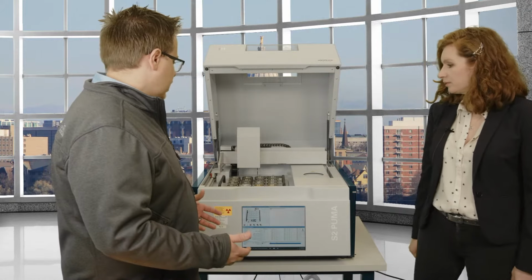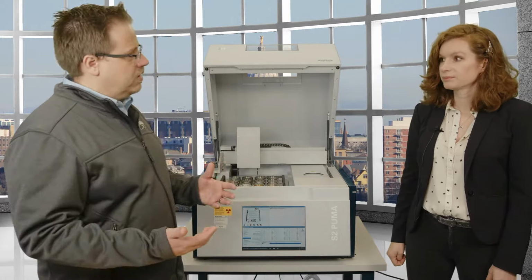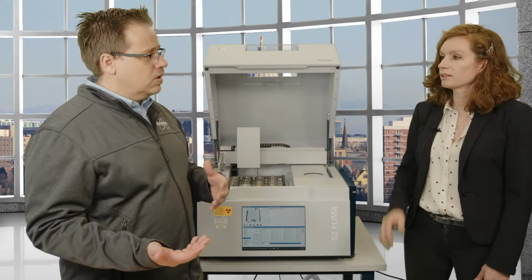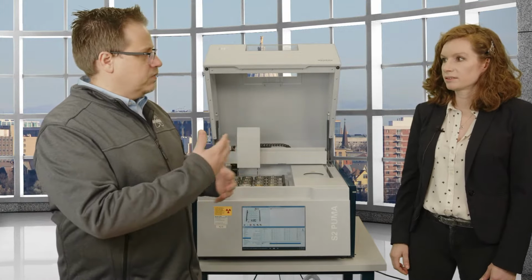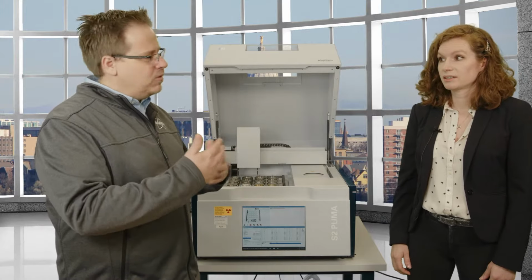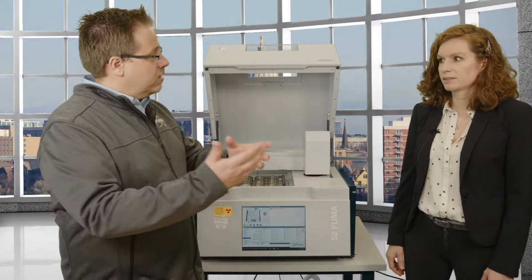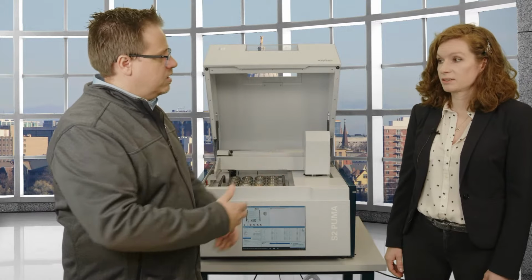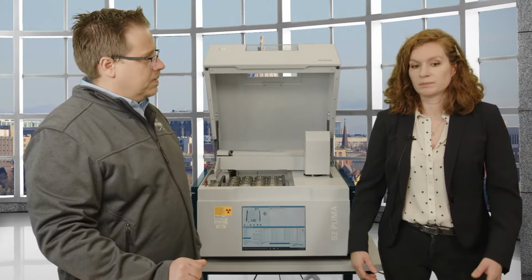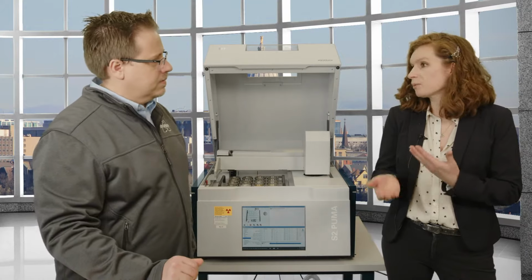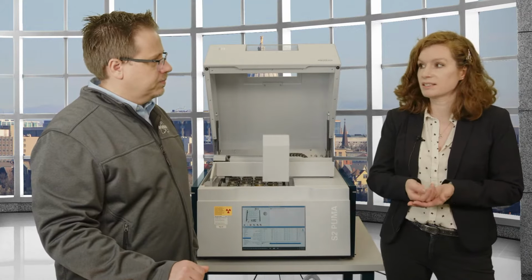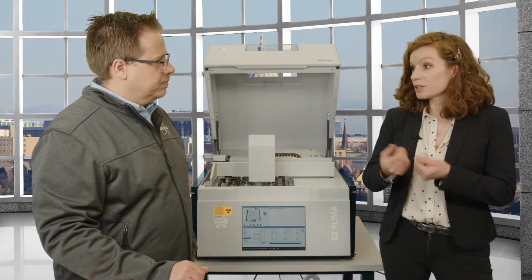And for people out there who are just getting into XRF, maybe they have another technique that they use, you do demos and something almost like a scientific consultation, where they can come in and say, I have this problem, can you help me? Yes, we do that. Depending on what a customer wants, they can send in samples or they can come and visit us.